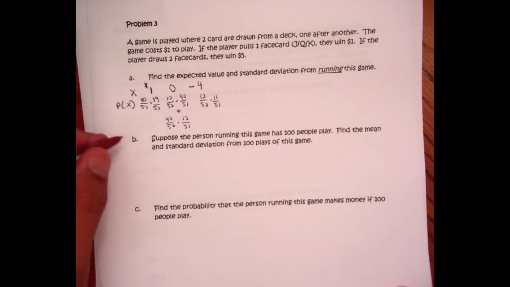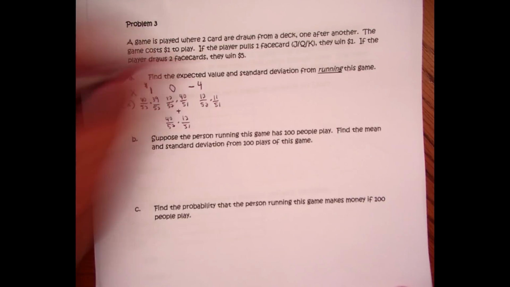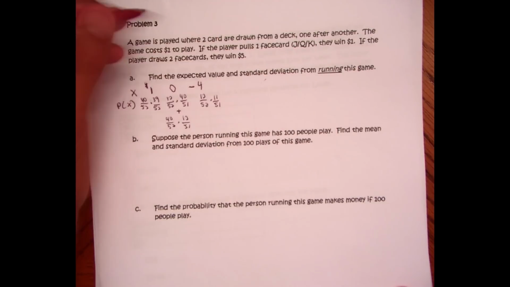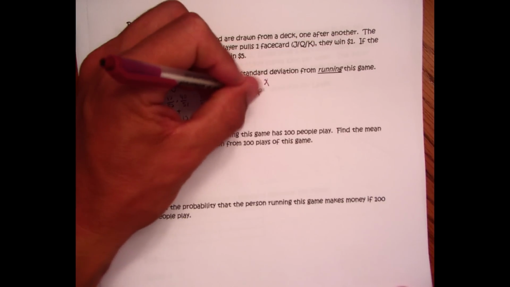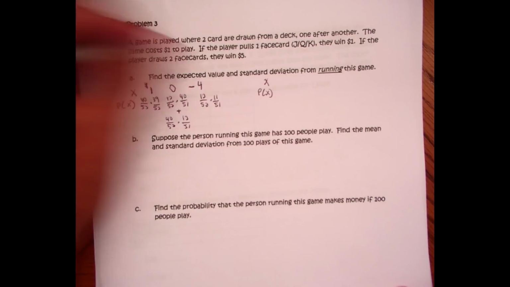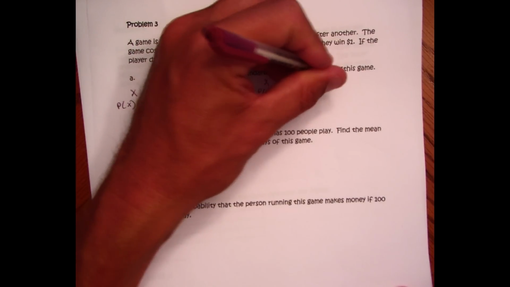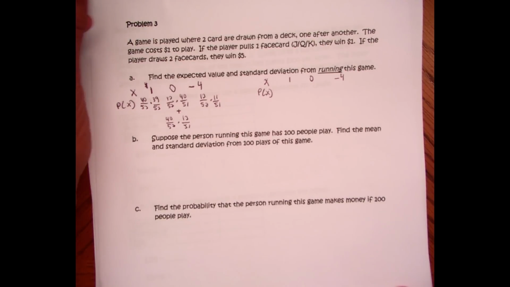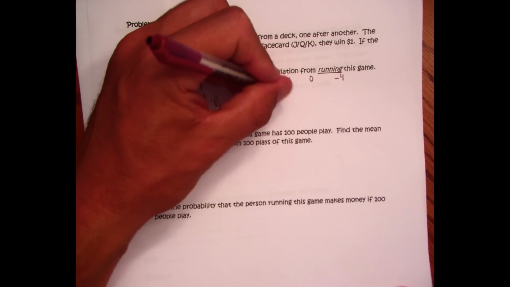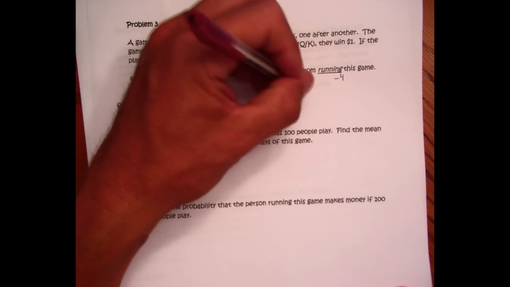So if you multiply these, let me just put this over here. X, probability of X. You would get, let's see, we have $1, we have 0, we have -4, we have 0.59, we have 0.36, and we have 0.05.